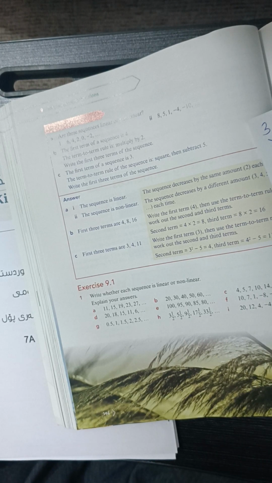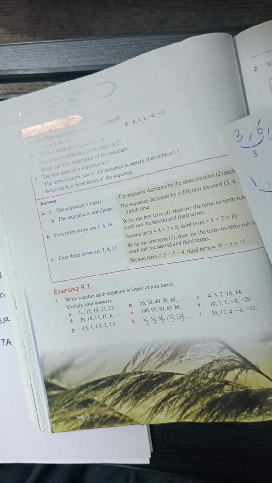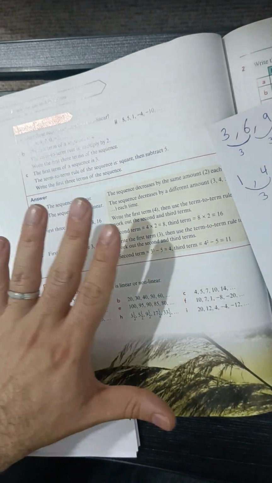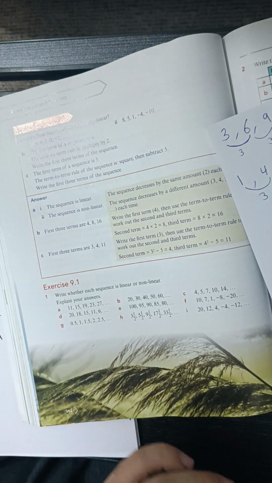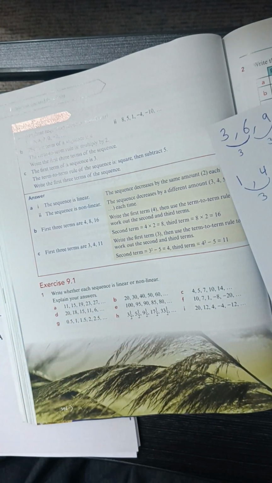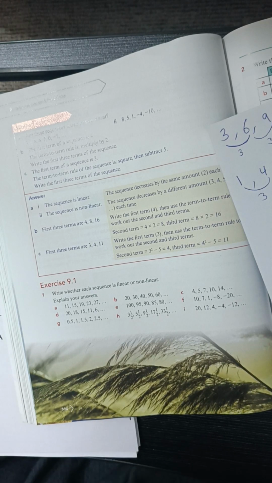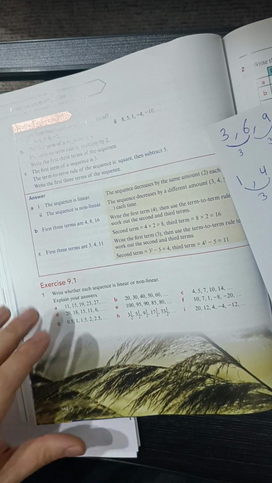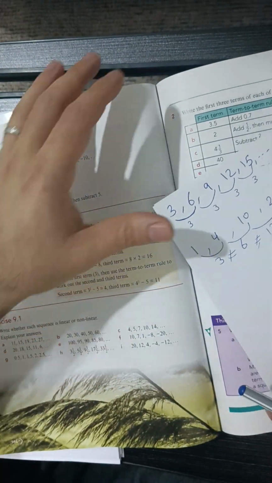It says, write whether each sequence is linear or nonlinear. Nine different sequences are given, from A to I, and we are going to find out which one is linear and which one is nonlinear.